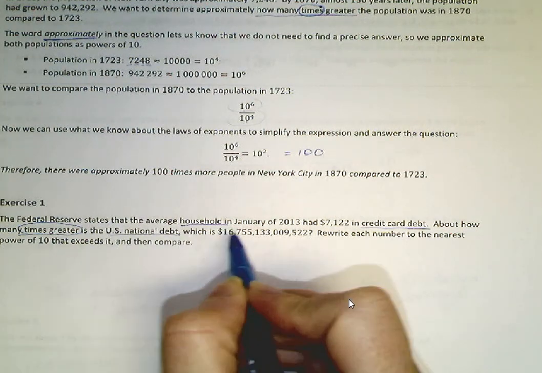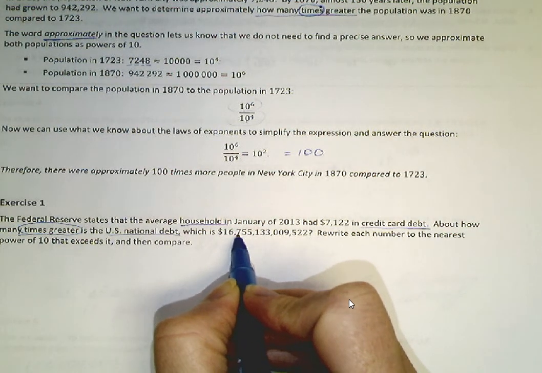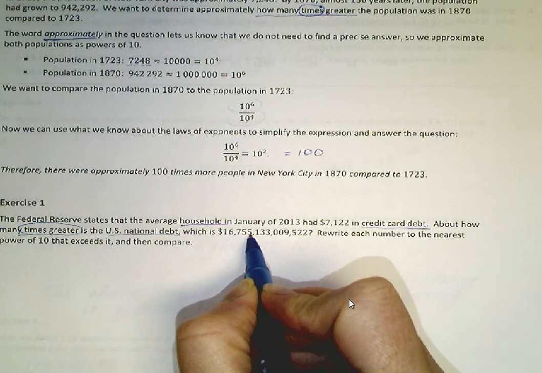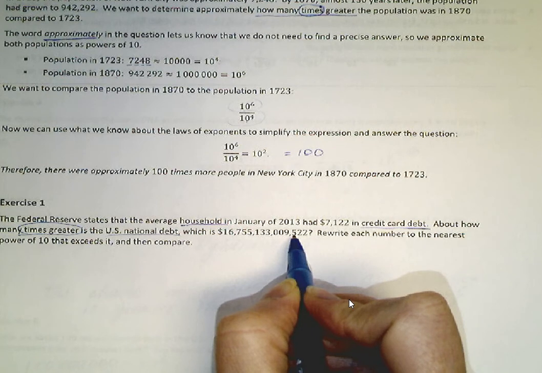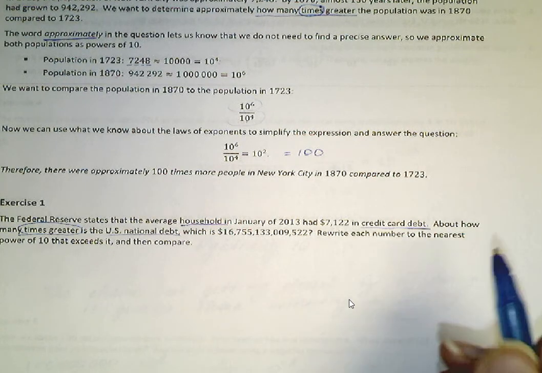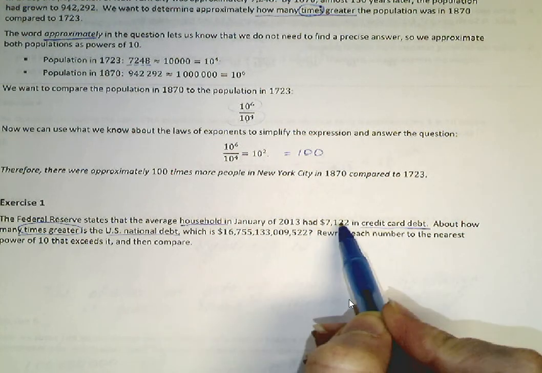The U.S. national debt is 16,755,133,009,522. This is very hard to pronounce, and so it's very hard to figure out how many times greater this number is than this one.